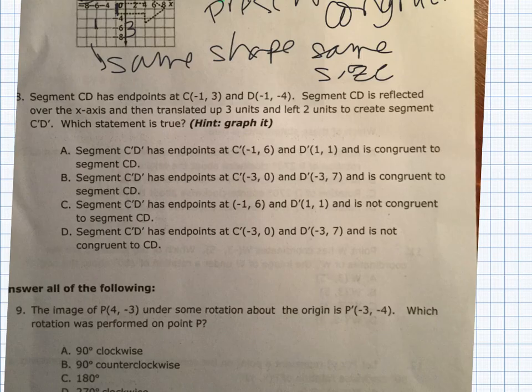Okay, this one, segment CD has endpoints. That means the ends are at -1, 3 for C, and D is at -1, 4. Then it's reflected and translated, and we want to know what statement is true. The best way to do this is to graph it. Okay, so let's talk about congruence a minute. I see C and D talk about congruent, not congruent.